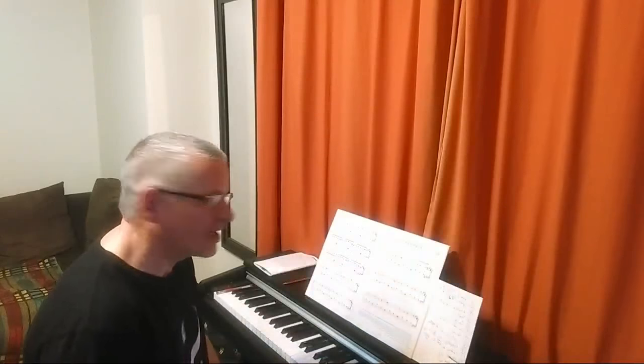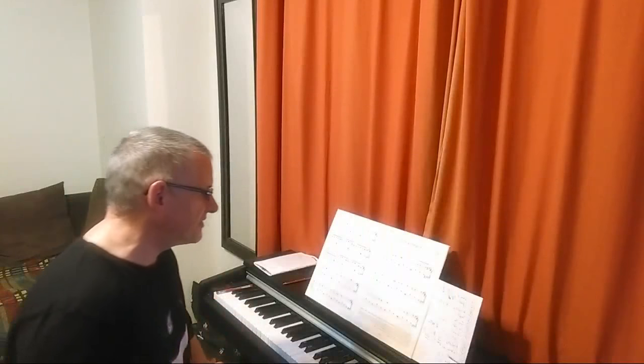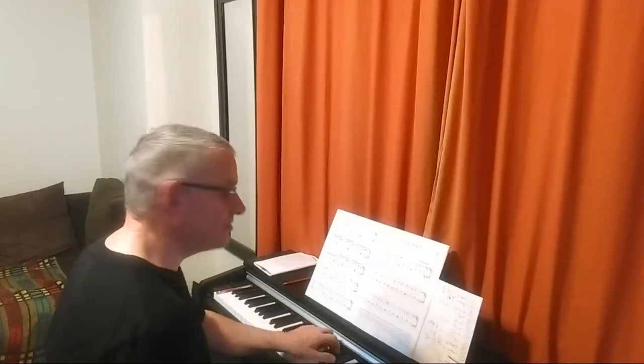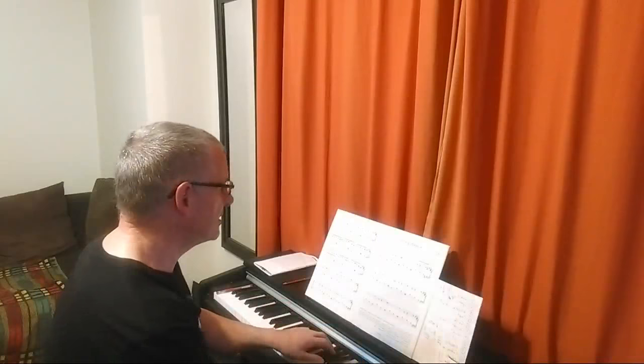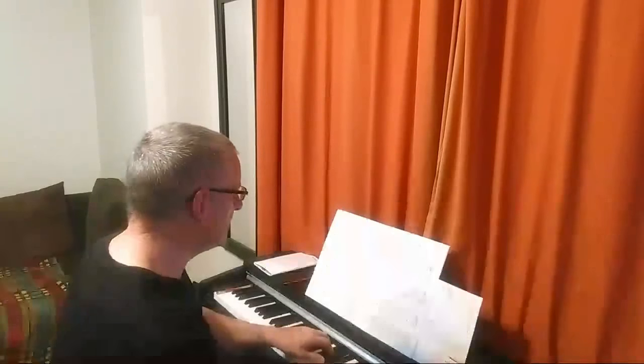Now, can anybody tell me a little bit about any changes of tempo in these last 2 sections? I'm going to play the final, not the B and the A section at the end. We've heard these before.